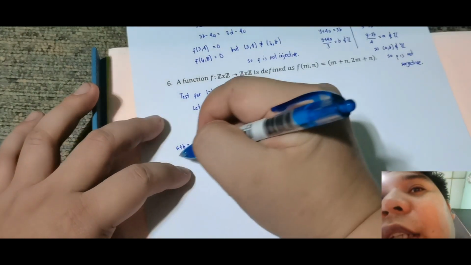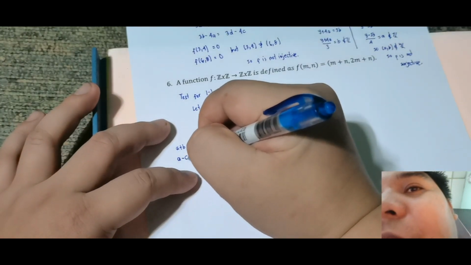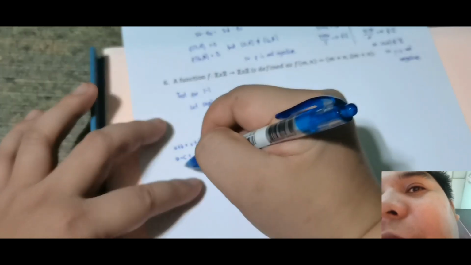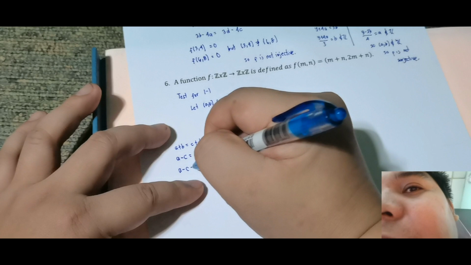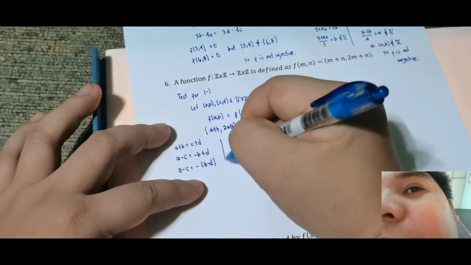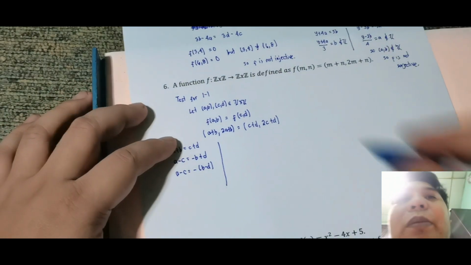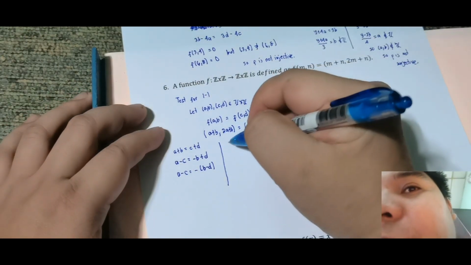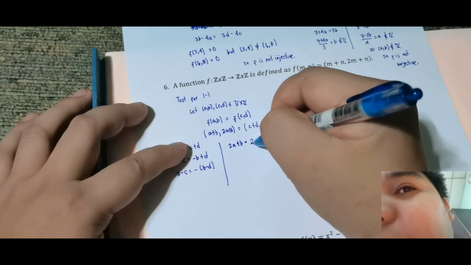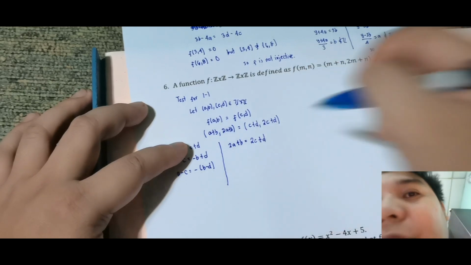Okay, and that is equal sa a minus c is equal to negative b plus d. So rewrite ko lang konti, a minus c is equal to negative of b minus d. Ayun yung unang relation na mapuform. Pangalawang relation na mapuform is 2a plus b is equal to 2c plus d.